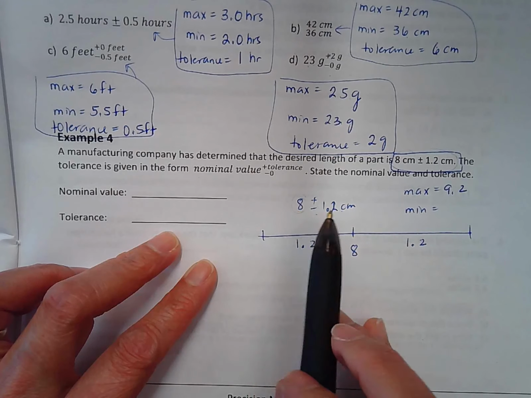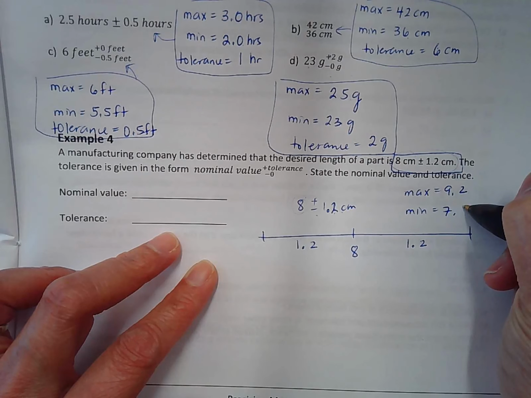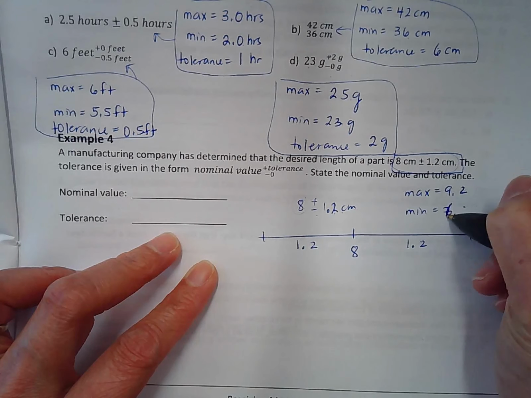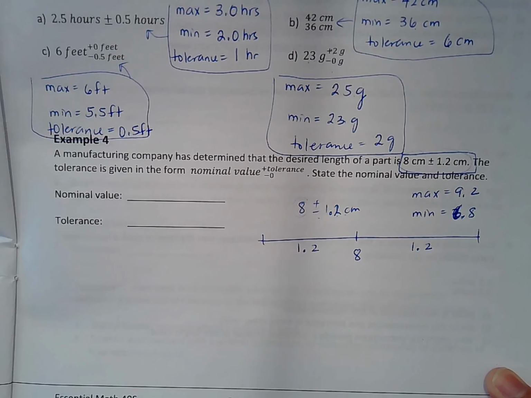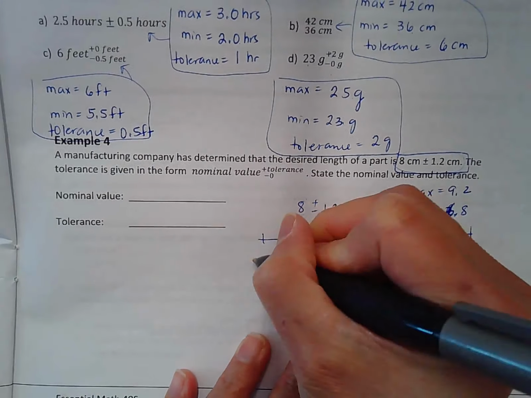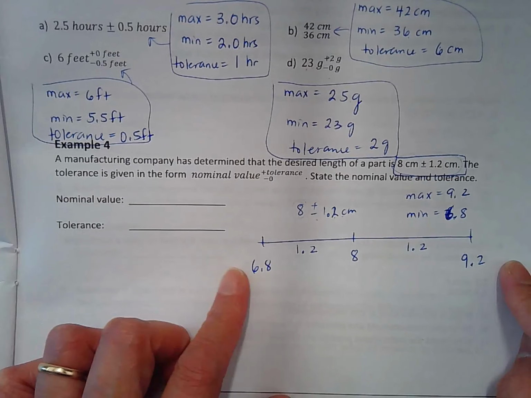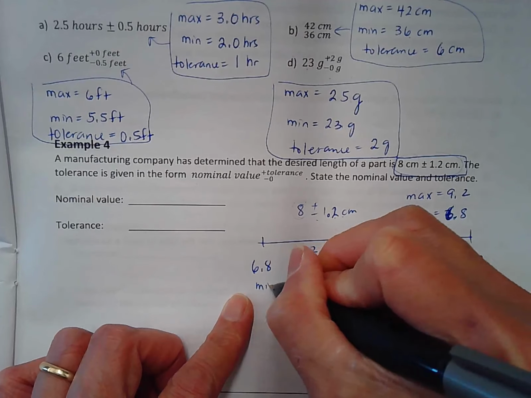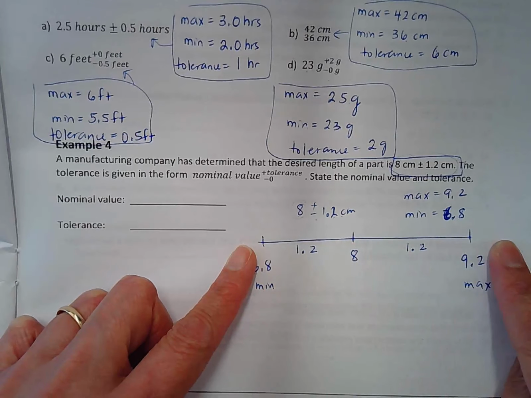And then 8 minus 1.2 is 6.8. So this is going to be 9.2, 6.8. Is everybody okay with this piece? We just figured out the minimum and the maximum. What's the full tolerance here?